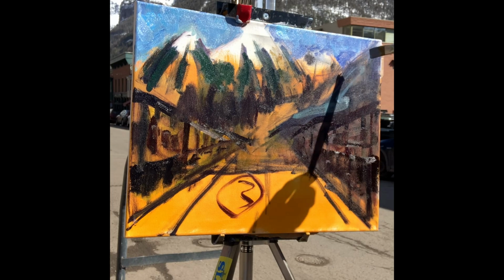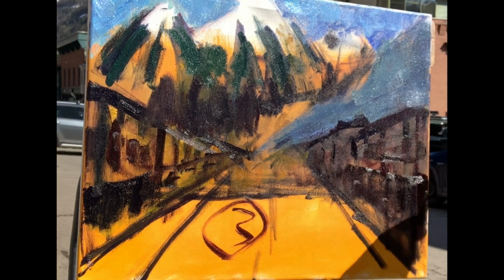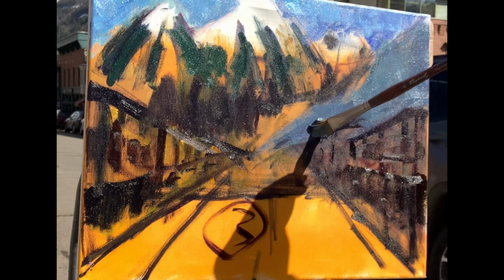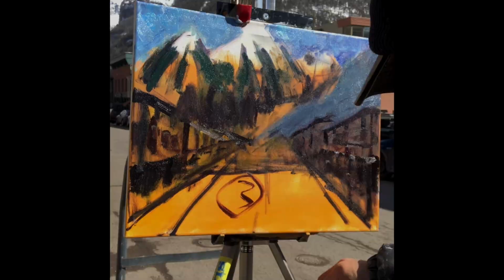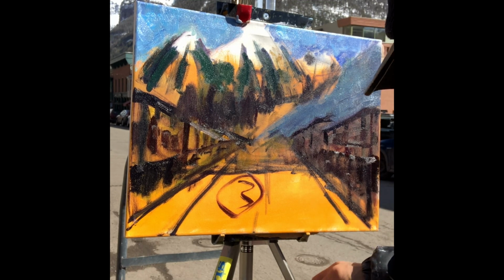Okay, let's get the forest in here. Define that square building right there. I'm going to be chasing the light here. I don't know if I can do it, but I'm darn well going to try.